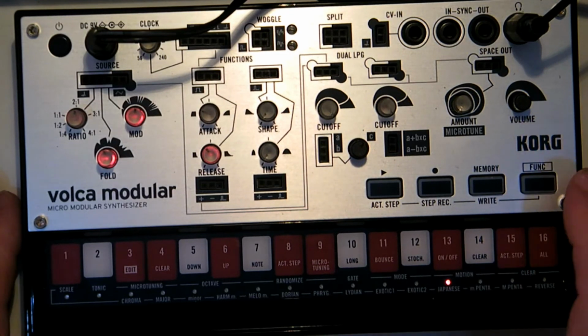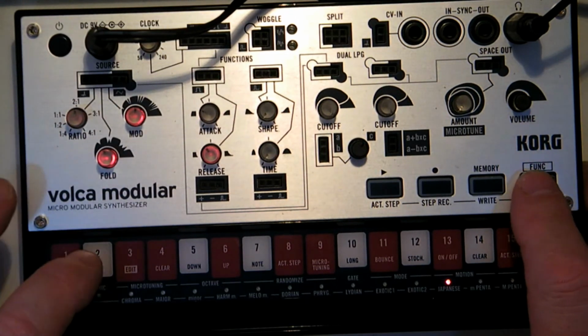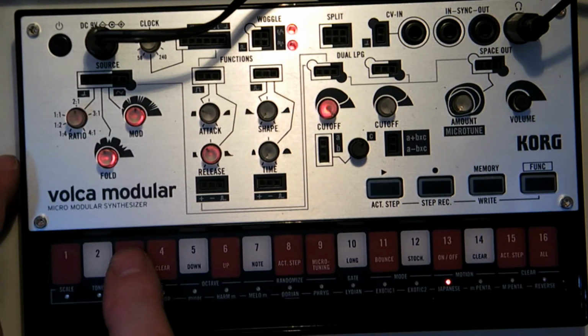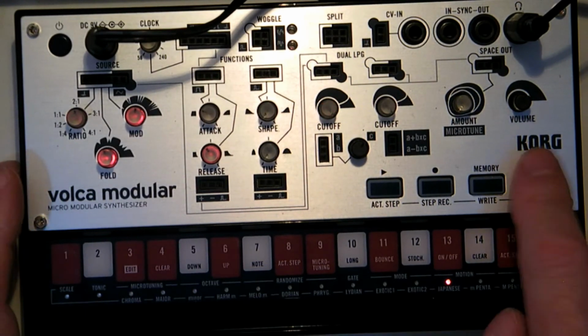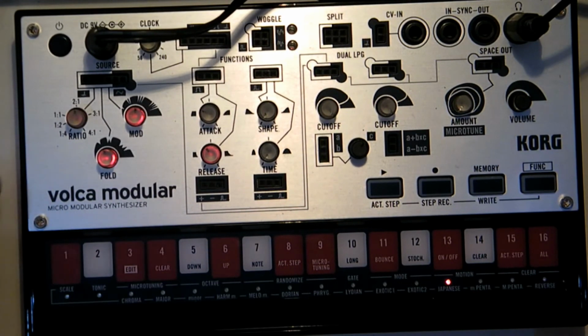But I clear microtuning again. Yeah, function and key number 4 clears it again.